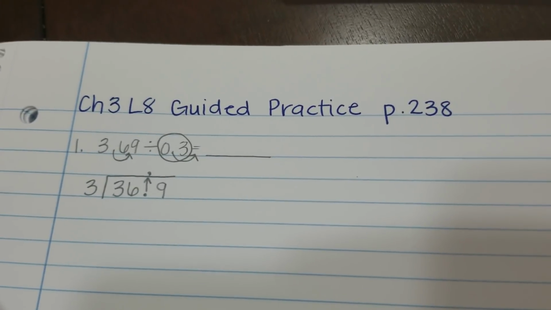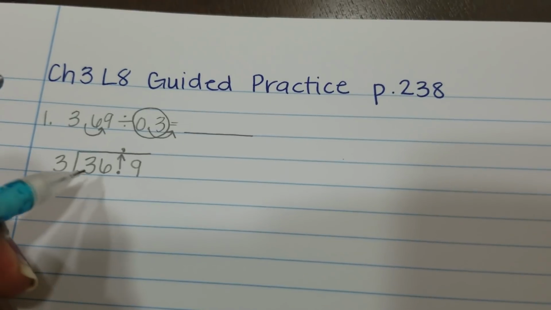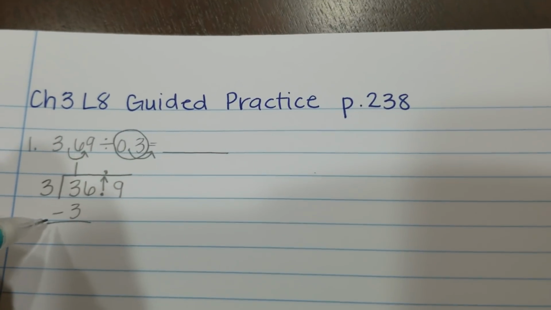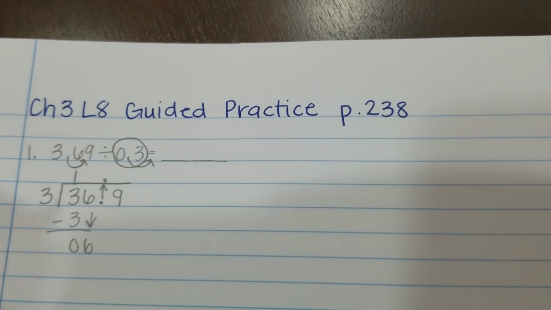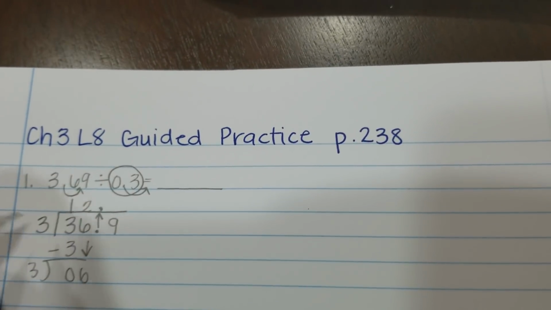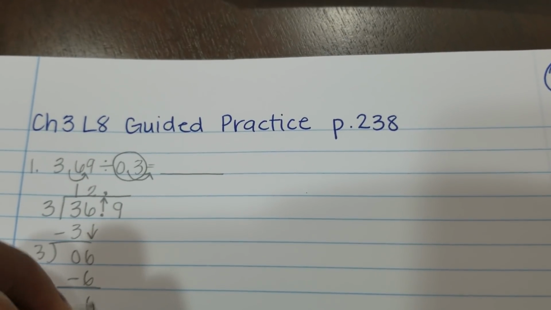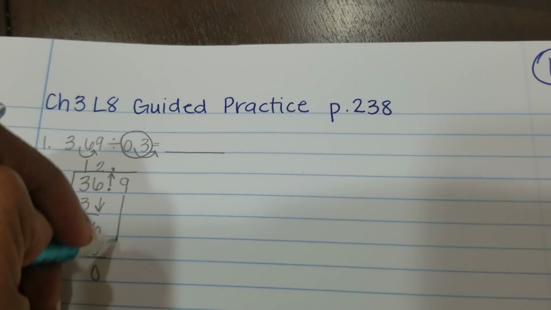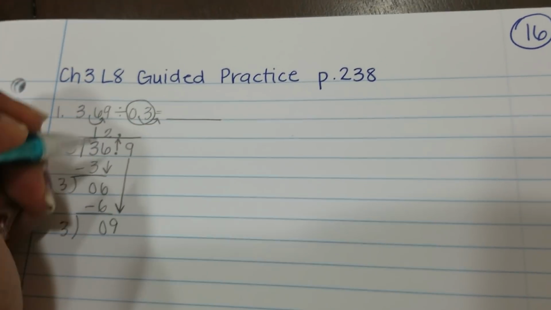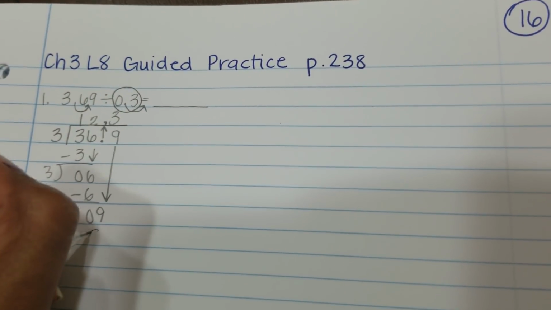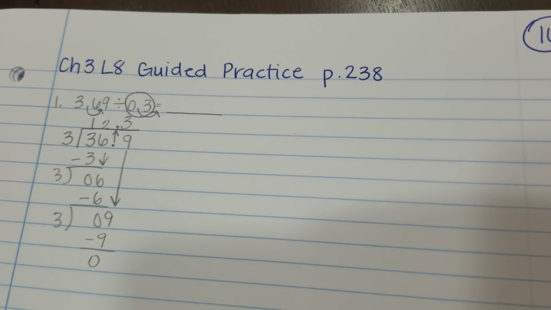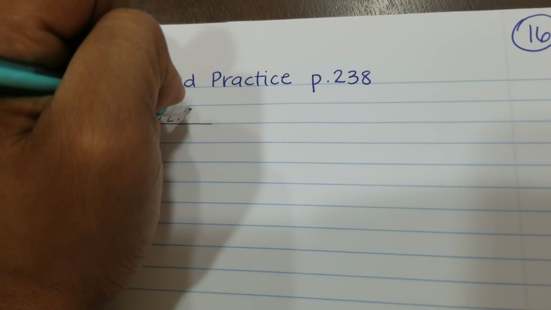And now we just divide like we did in lesson 7. How many times does 3 go into 3? 1 time. So 1 times 3 is 3. Subtract to get 0. Bring down the 6. How many times does 3 go into 6? 2 times. 2 times 3 is 6. Subtract to get 0, but we're not done because we have to bring down the 9. How many times does 3 go into 9? 3 times. 3 times 3 is 9. Subtract to get 0. So 3.69 divided by 0.3 is 12.3.